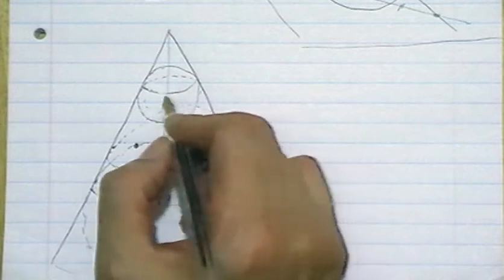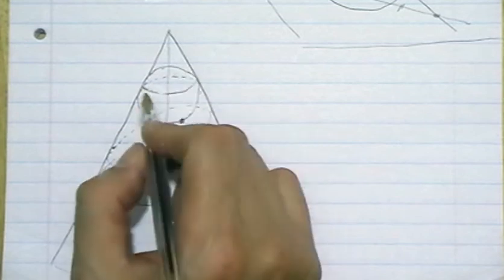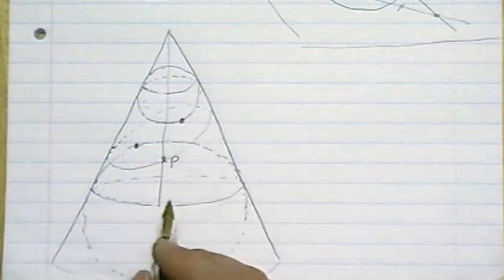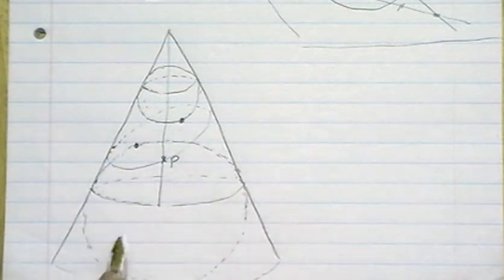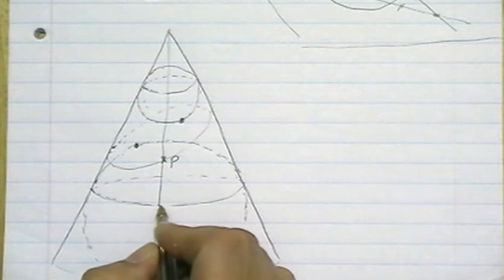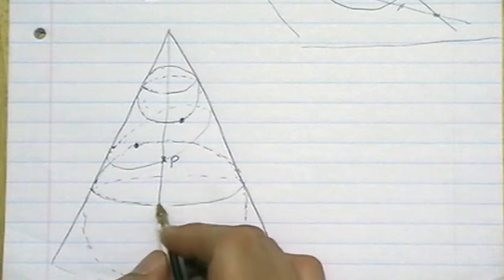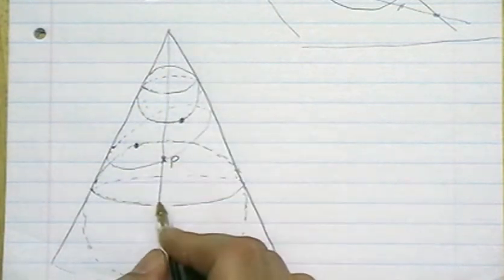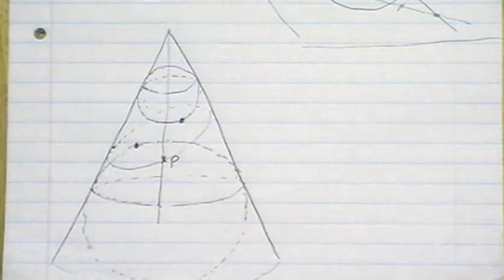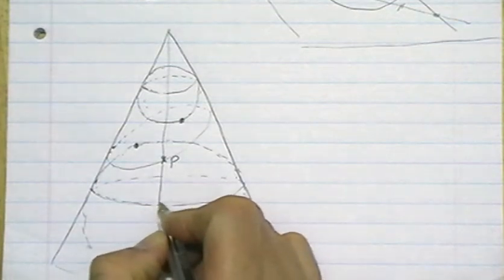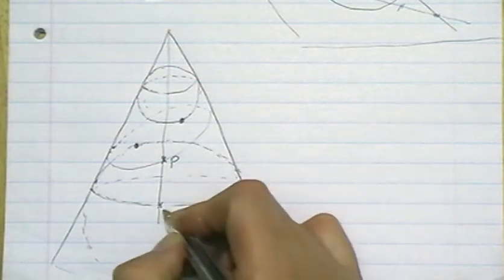Now this line crosses both this circle of contact of the small sphere with the cone and this larger circle of contact of the bigger sphere with the cone. And this means also that this line touches the big sphere at this point. Let me call this point A.